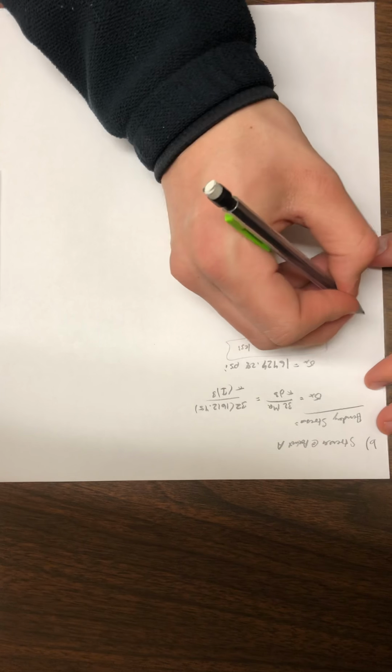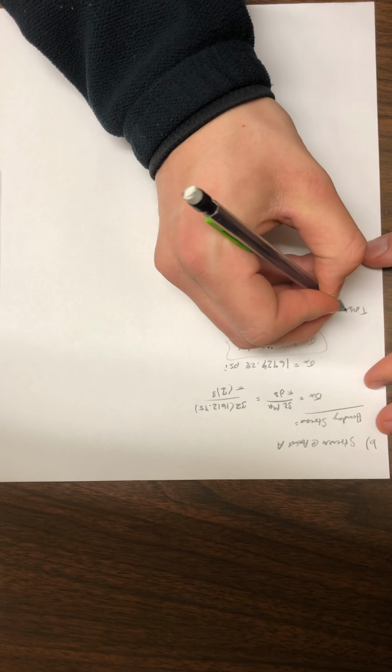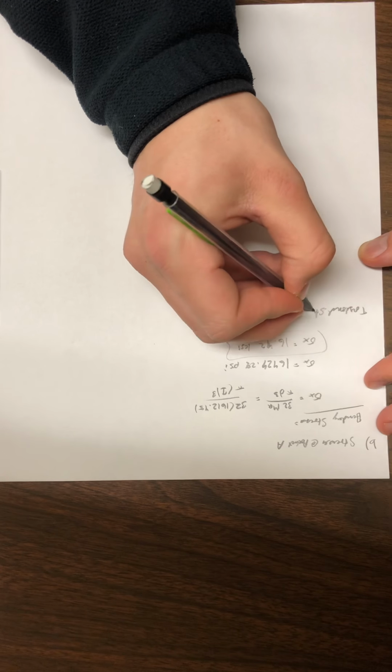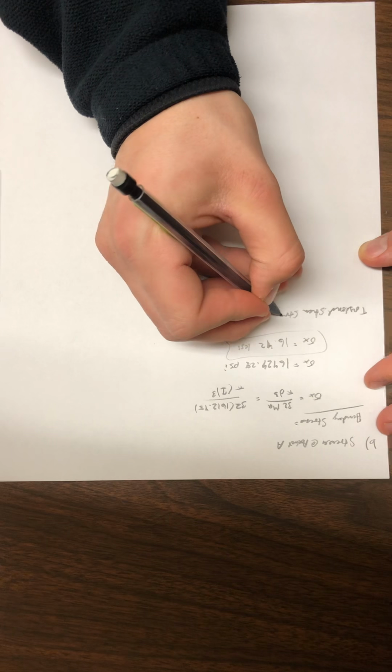Another stress that's going to be acting there is the torsional shear stress.